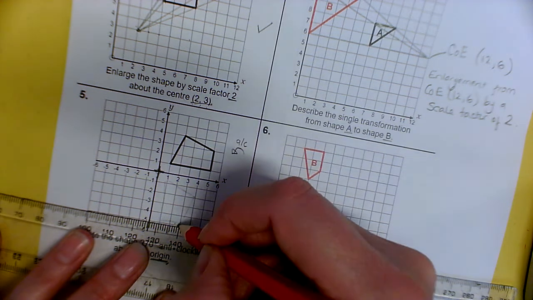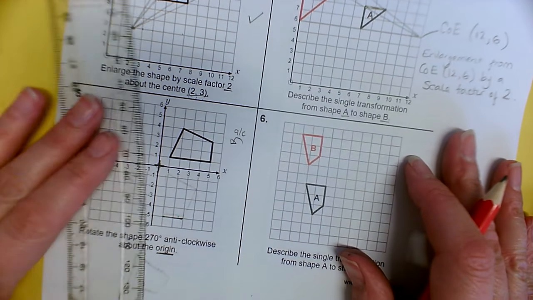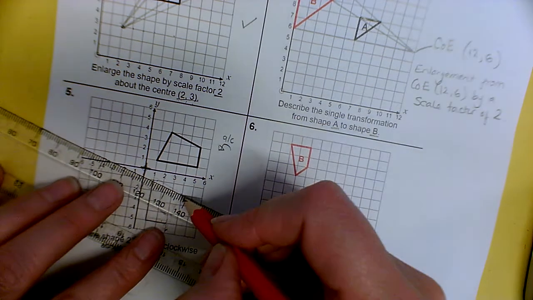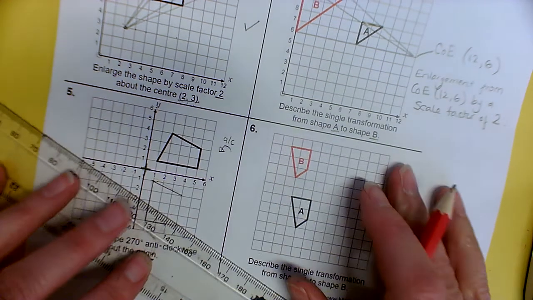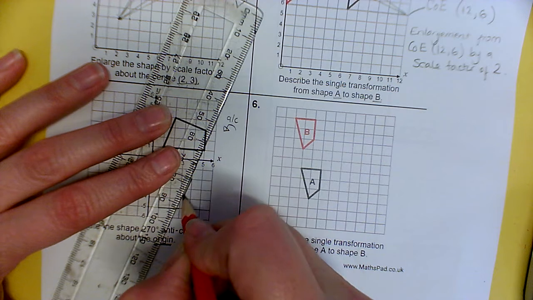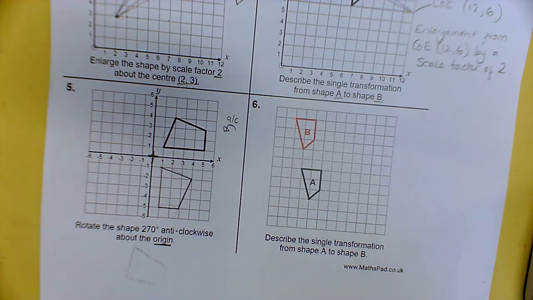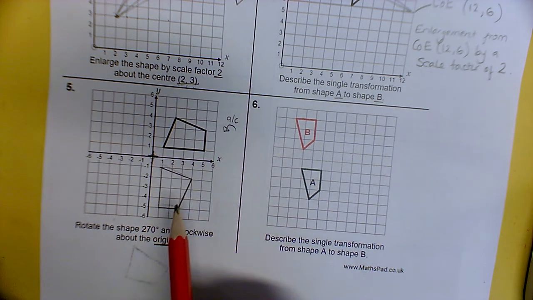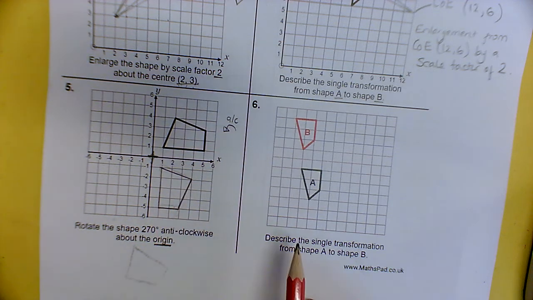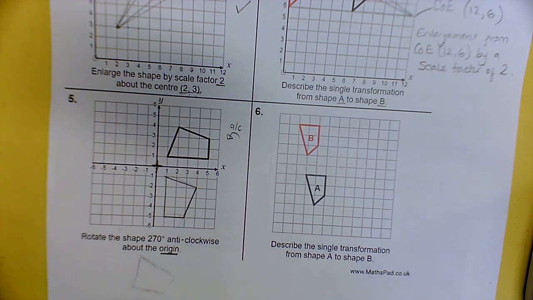and then I can just fill that in. So I'm going to use my ruler. I'm going to go 2 across, up to the top, down to the side, and then join those ones up. So then we can see that we've rotated that shape 270 degrees anti-clockwise about the origin.